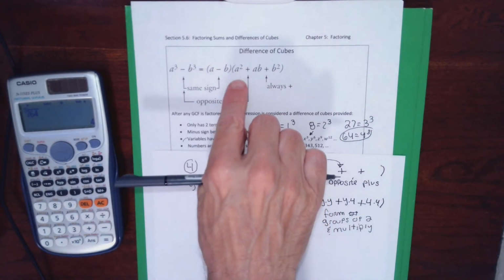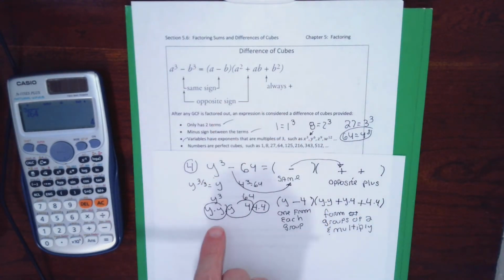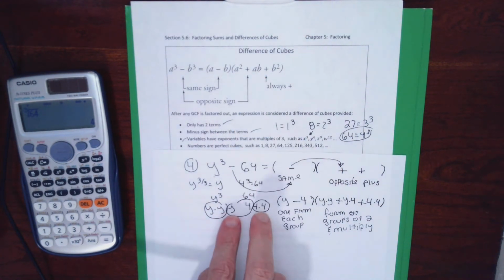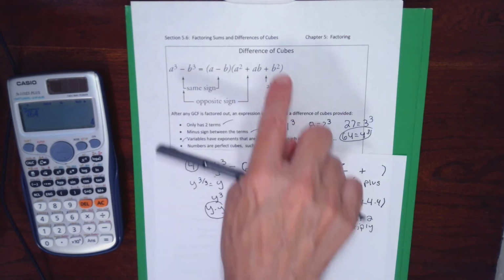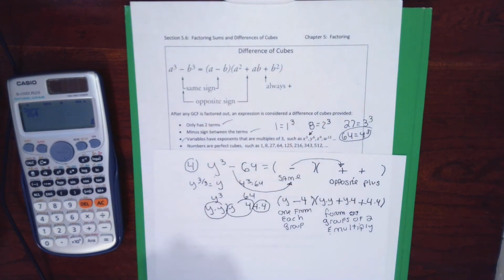And that's actually what this says to do. This says square the first value, and that's multiplying it by itself. This says multiply 1 from each grouping, that's what I just did. And this says square the last, and that's technically what I did. I'm about ready to write an answer down, and I'll check it here in a second.